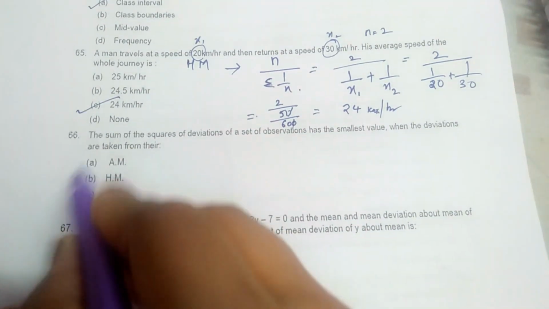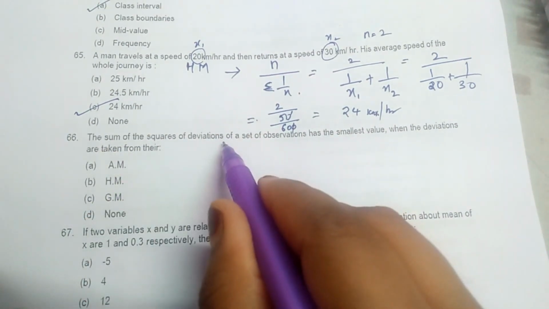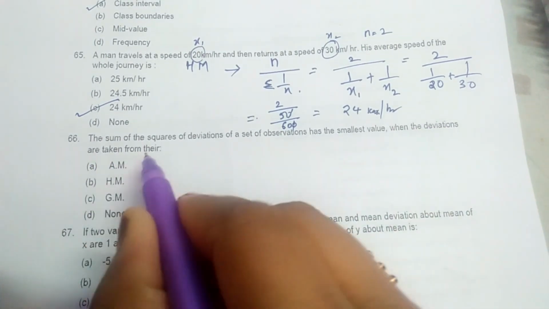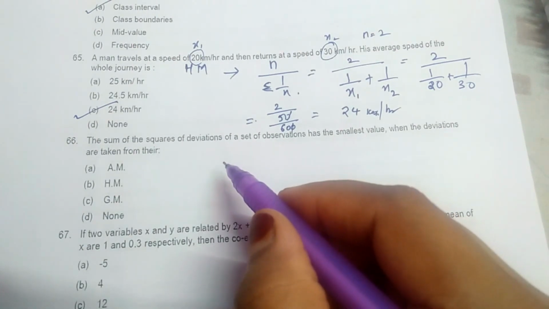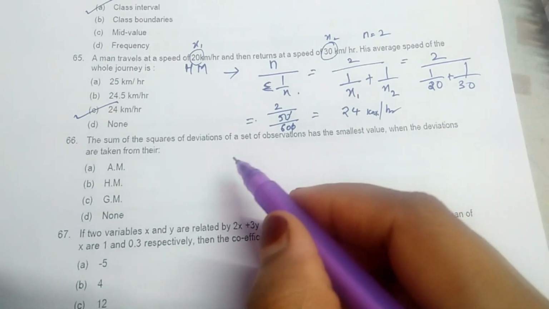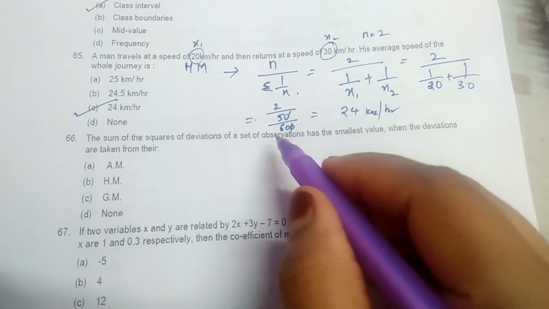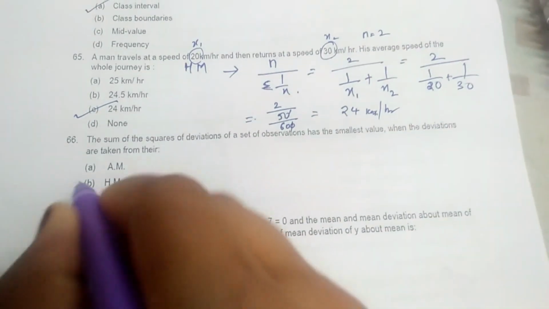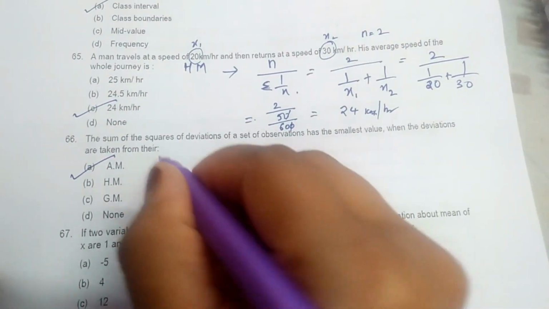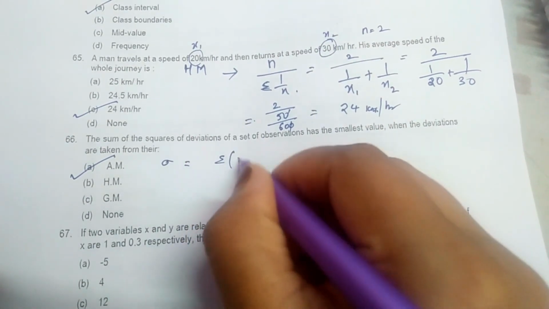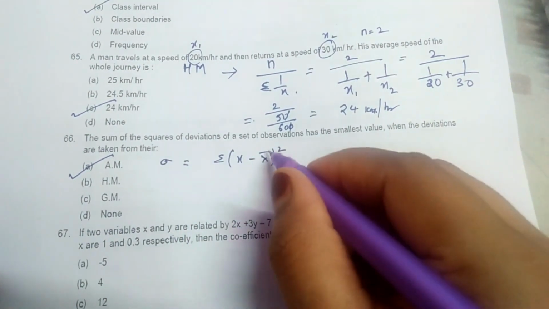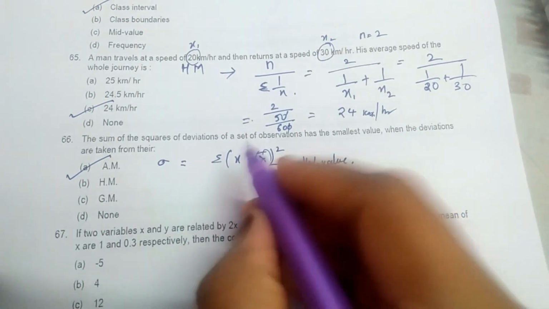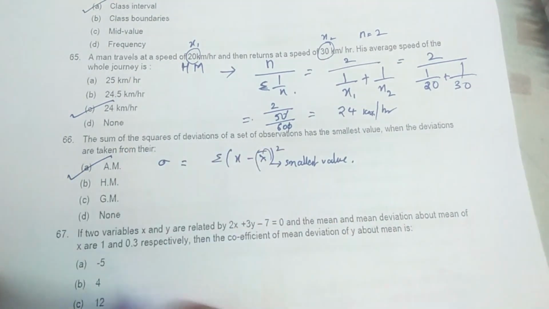Let's go for the 66th problem. The sum of the squares of deviations of a set of observations has the smallest value when the deviations are taken from. Usually we find the sum of the deviations, and the smallest value of the deviation is, it is the arithmetic mean. Where the standard deviation formula is sigma of x minus x bar the whole square. This is the smallest value. So all these can be found in arithmetic mean.